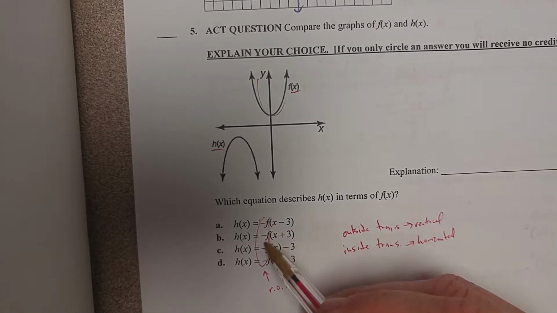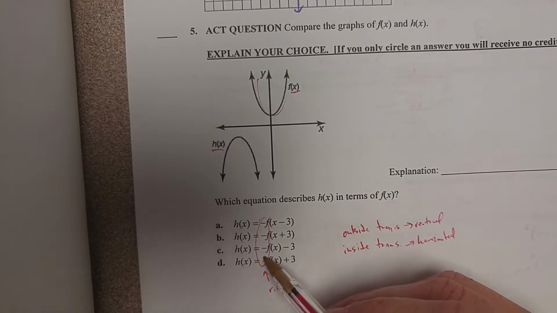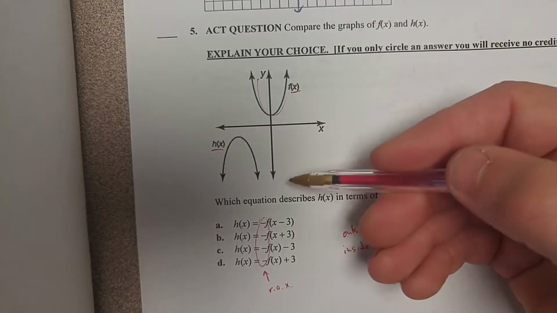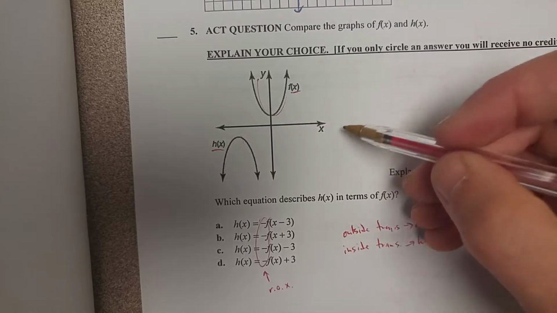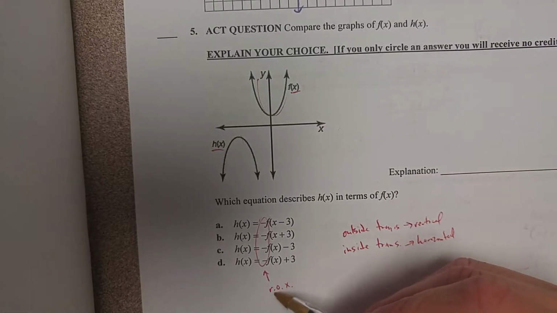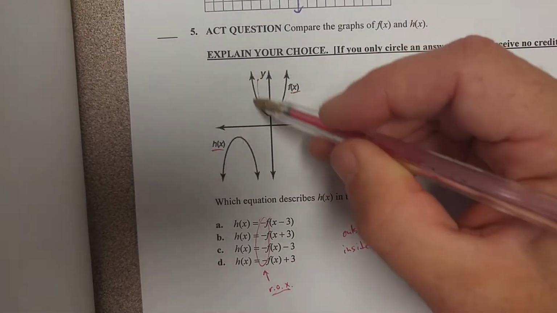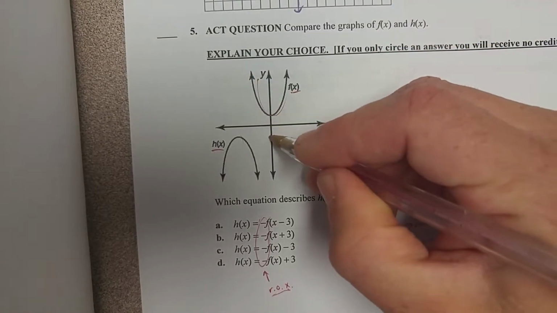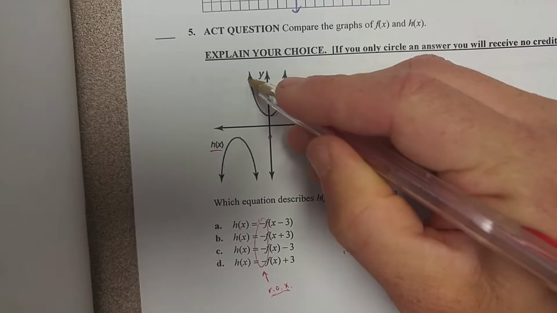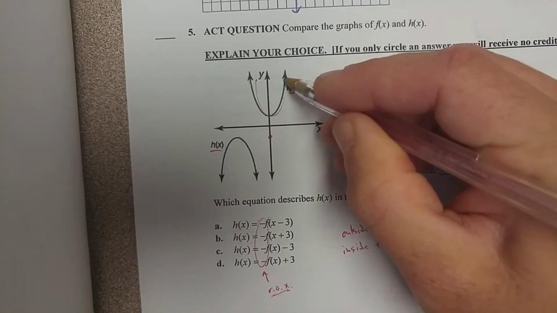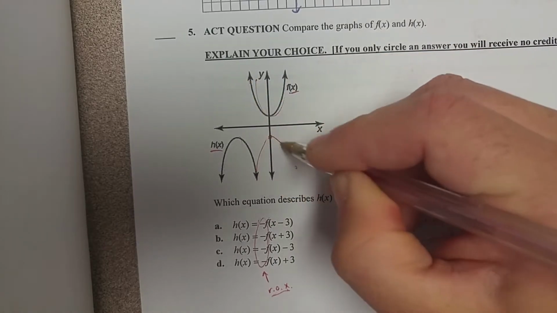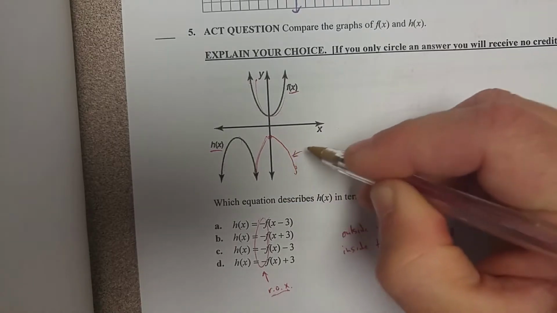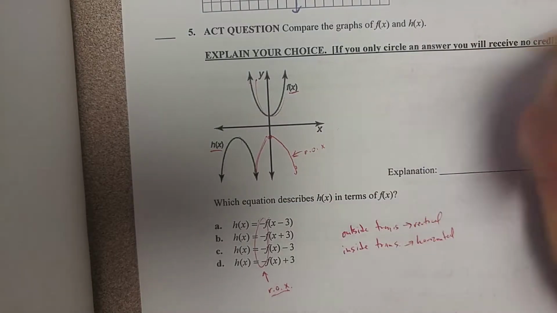So this negative on the outside is showing a reflection. It's showing a vertical reflection, meaning it's reflecting it from top to bottom. So it's reflecting it over the x-axis. So these are all showing a reflection over the x-axis. If I were to reflect this over the x-axis, this point would go to about right here, and then these points would go sort of like this. So this is what it would look like with just the reflection over x.